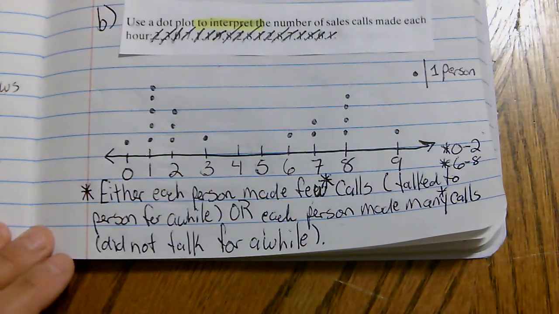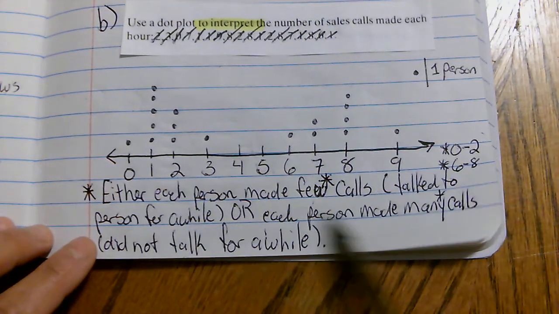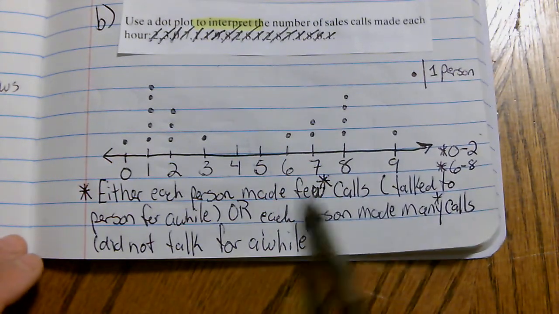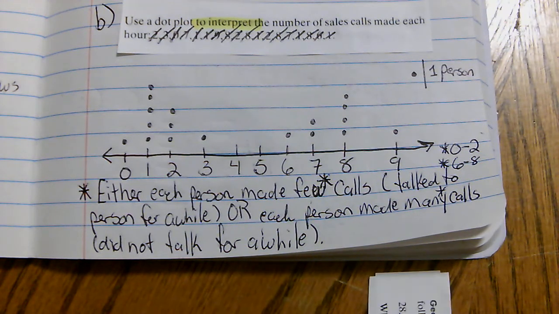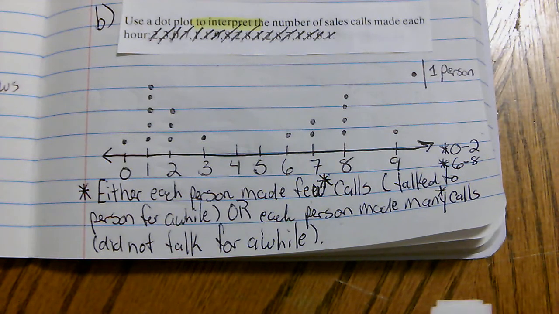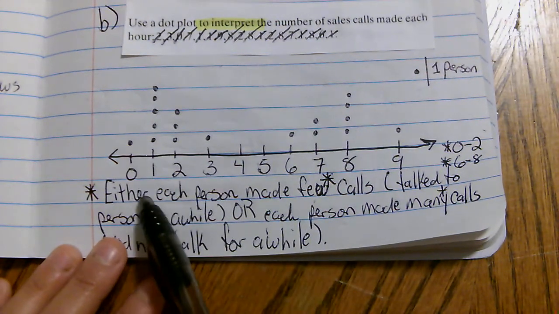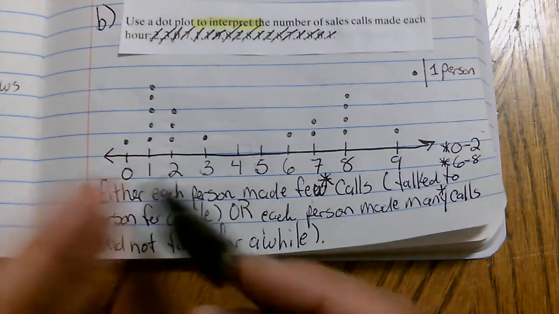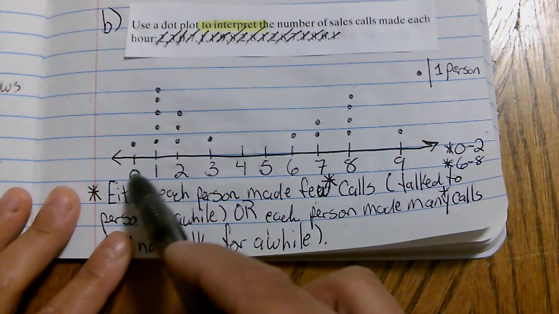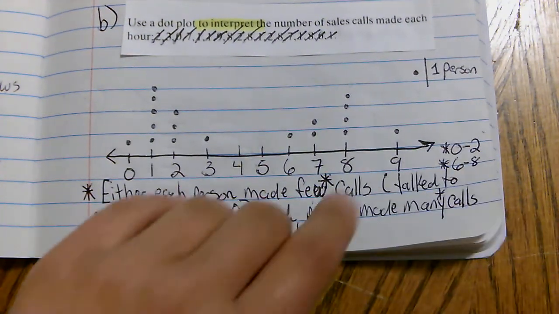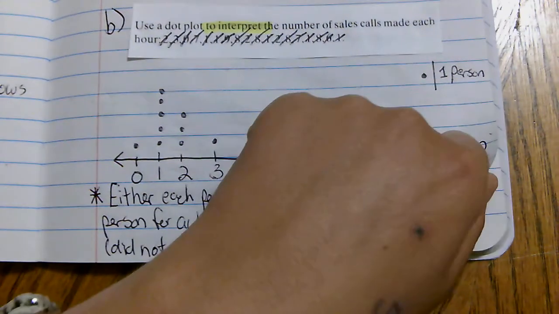Alright. So by looking at the data, I was able to come up with some sort of interpretation of it. Now, there's one more thing we're going to do in this section, and it's something that we talked about. You might have seen it in IXL, and it has to do with how our data is spread out. Remember how I said we always start with the smallest and end with the highest? That is called our range.